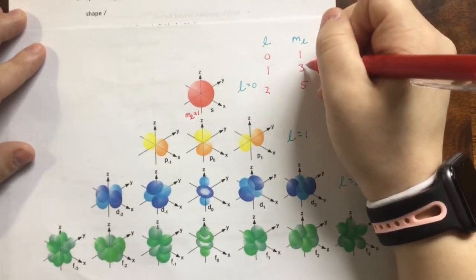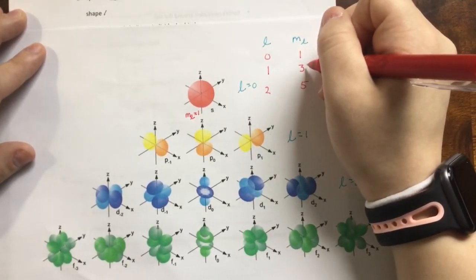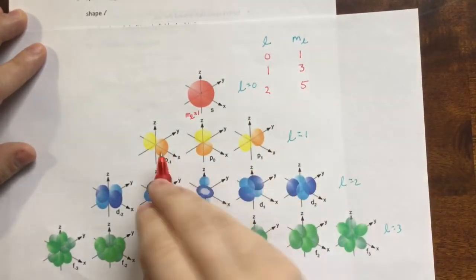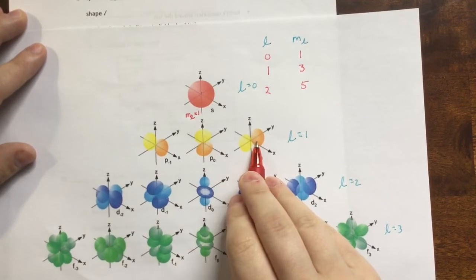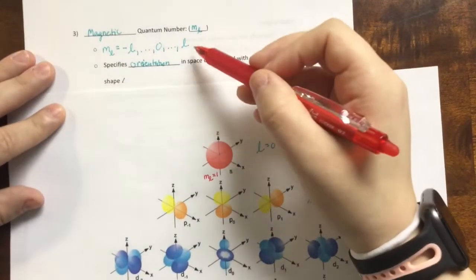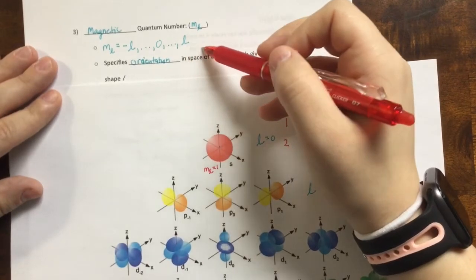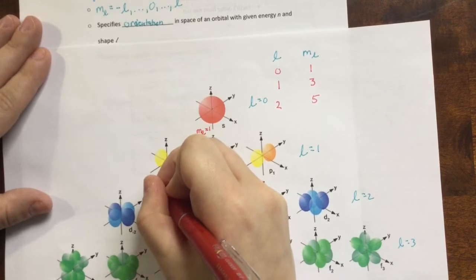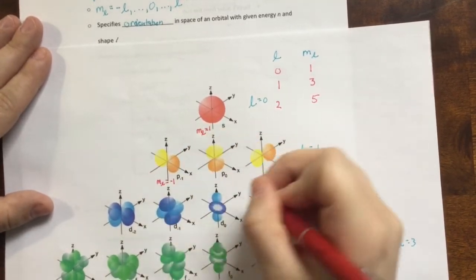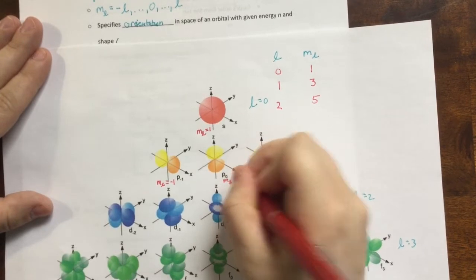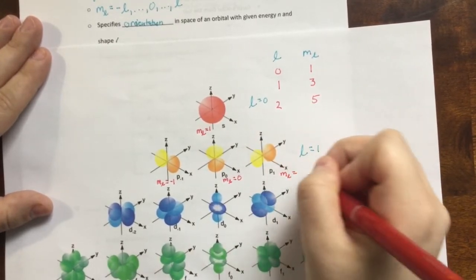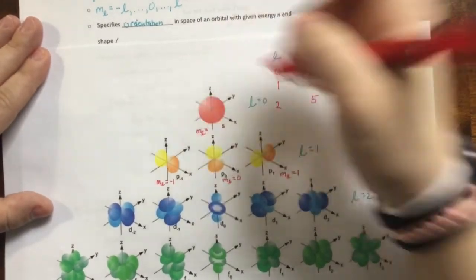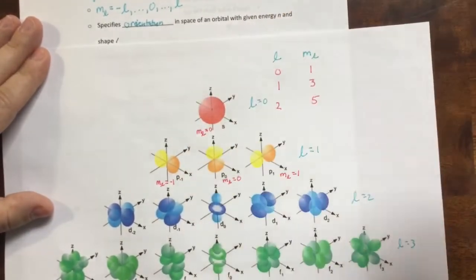We have ML of 3, so we have 3 possibilities here. Going with what we used up here, where ML can be anywhere from negative L to positive L, I'm going to say that this is ML equals negative 1, ML equals 0, ML equals positive 1.